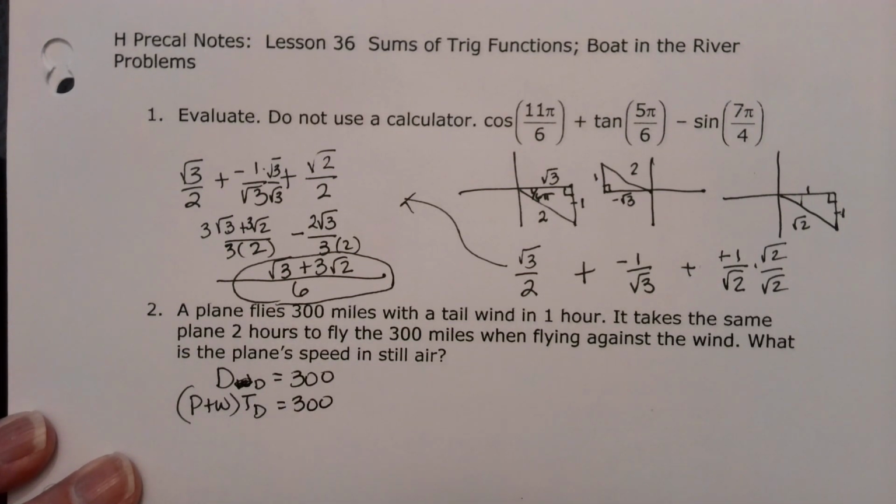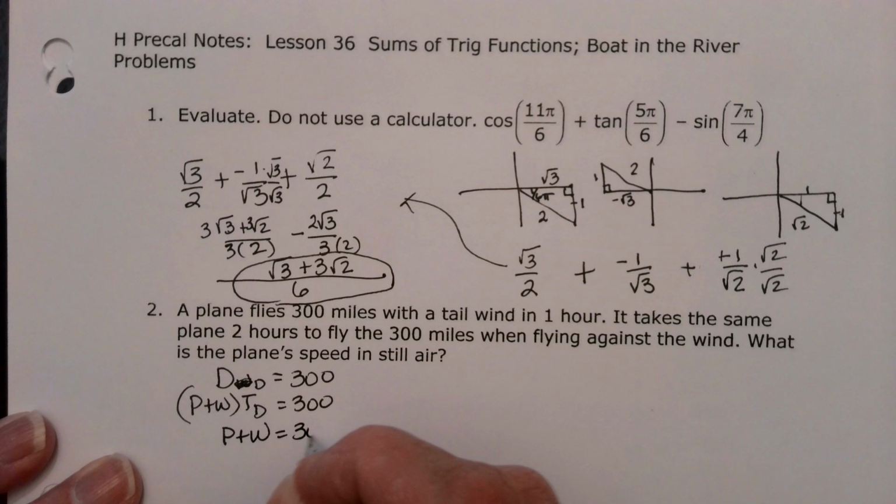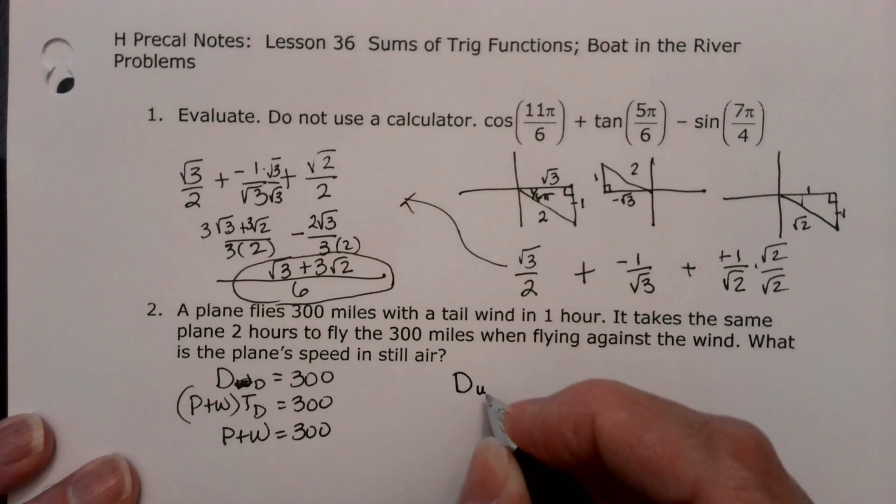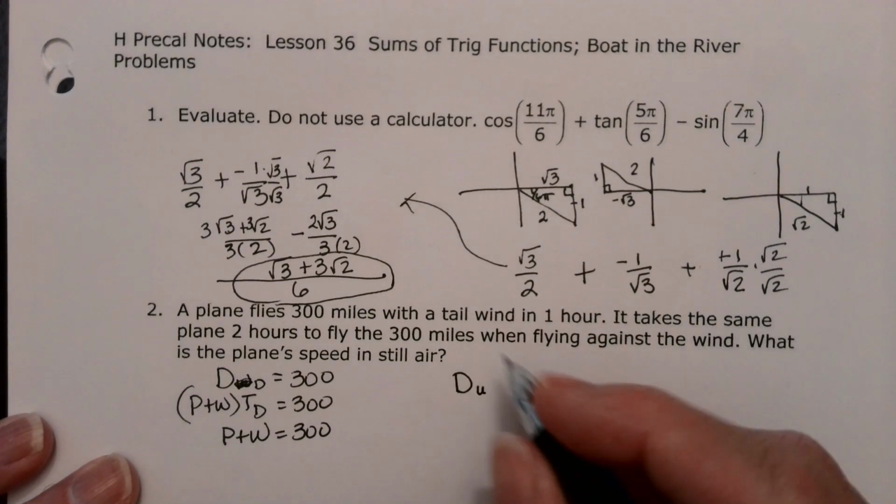And it said in 1 hour. So that means T sub D is 1. So if I just put a 1 there, I just get this. Then it says it takes the same plane 2 hours to fly the 300 miles when flying against the wind. So that's the distance upwind, and it's going to be, what, 300 miles?